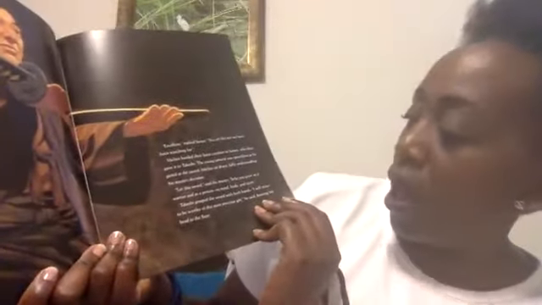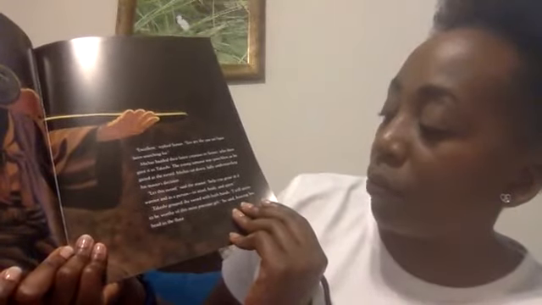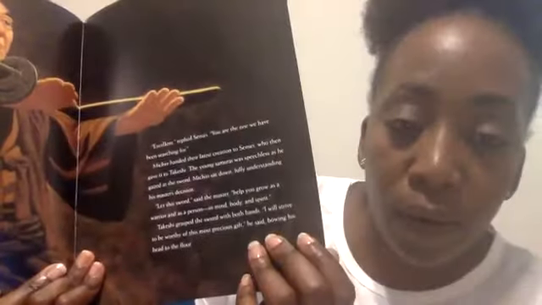Takeshi grasped the sword with both hands. "I will strive to be worthy of this most precious gift," he said, bowing his head to the floor.